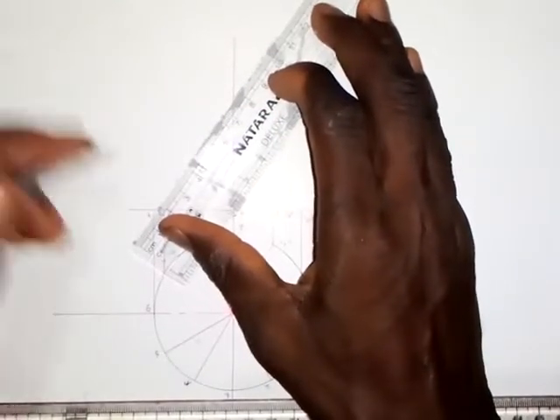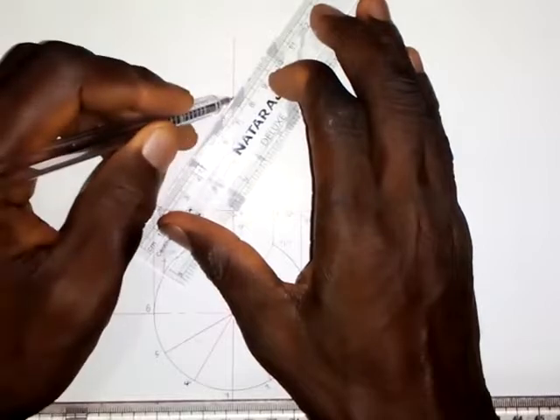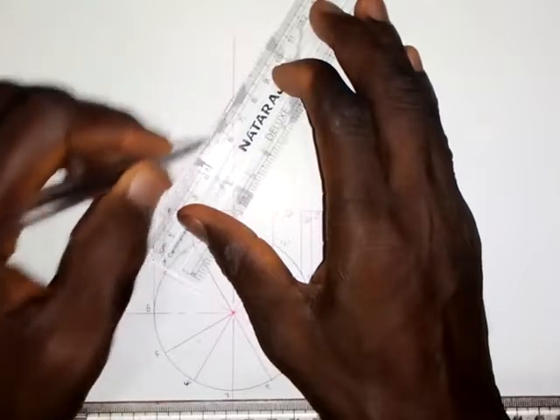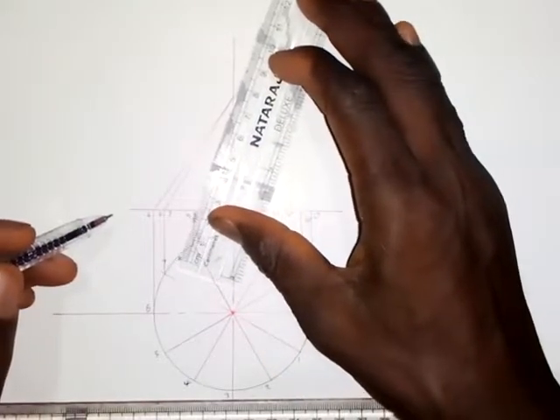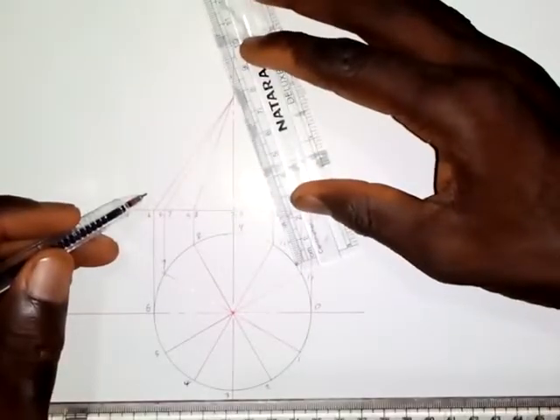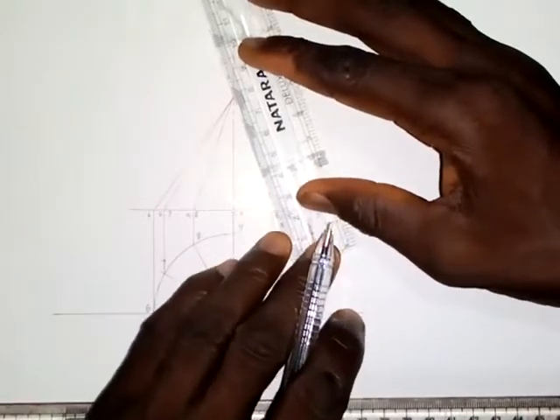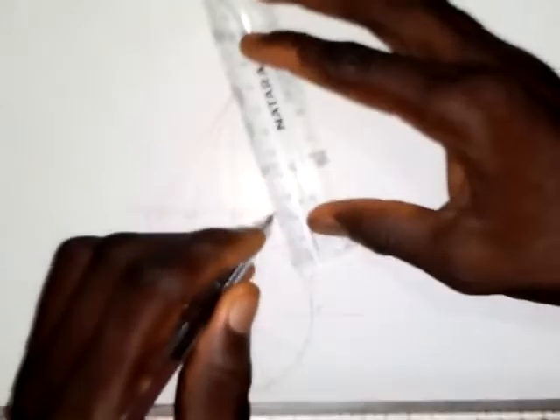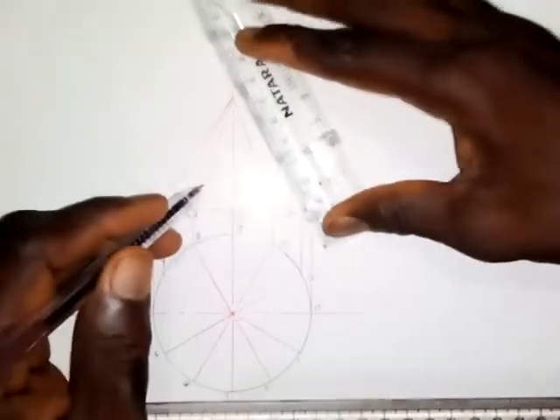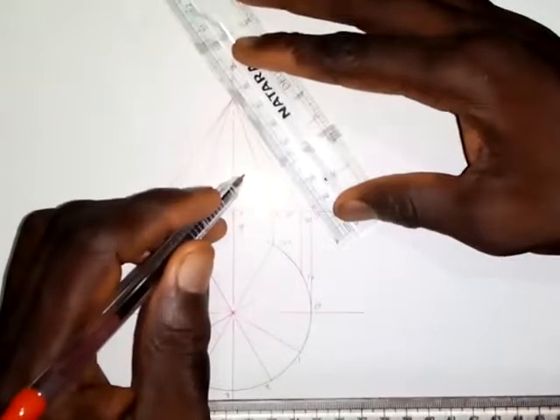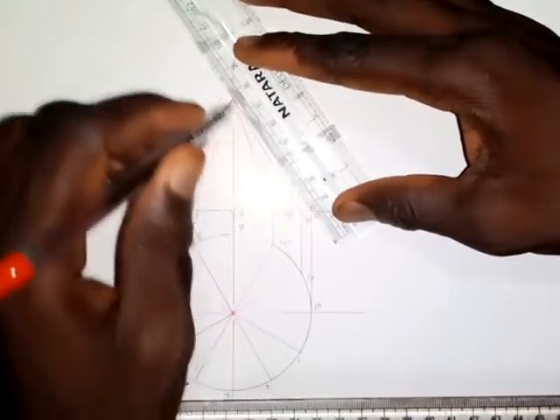So all these points will be connected with the apex of the cone, that is 50 millimeters that we just took. So we draw this, and we also draw from here. So join this point with the apex of the cone. So join this point with the apex of the cone. So we join this point with the apex of the cone, and so on for each point. And the last point here, which is point 0, will be joined with the apex of the cone.